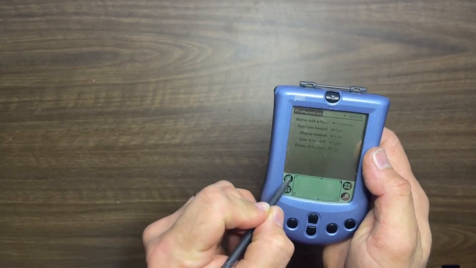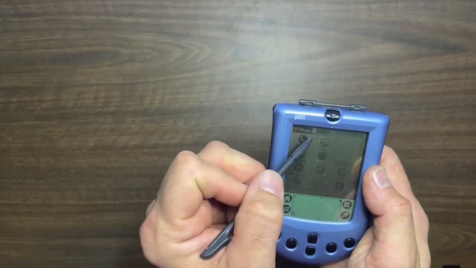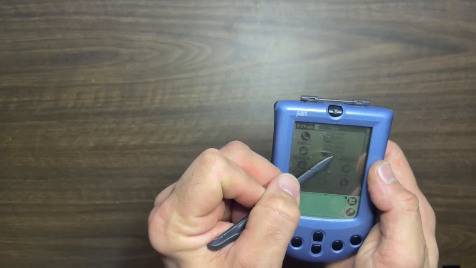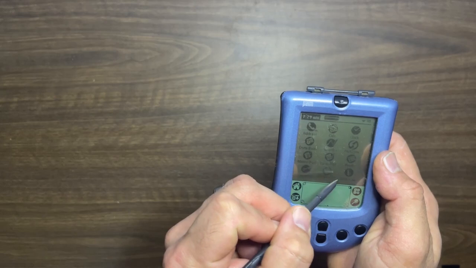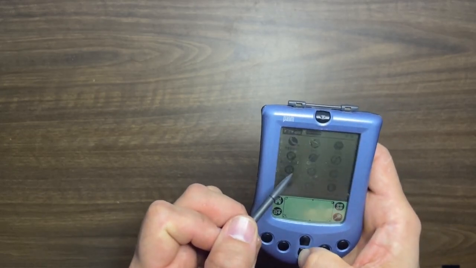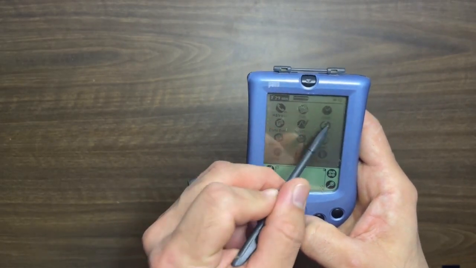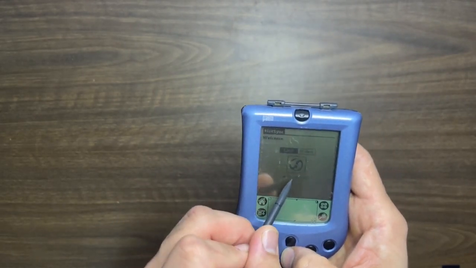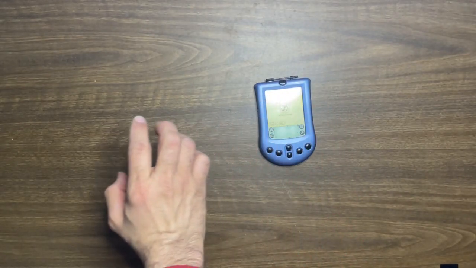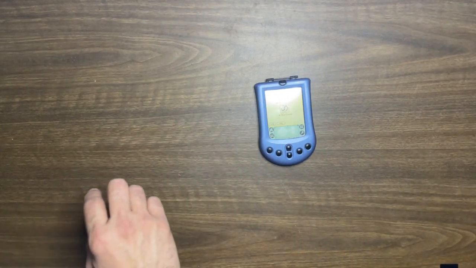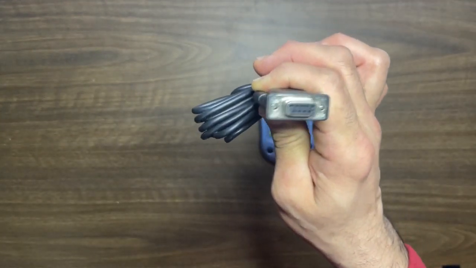Now, if we go back home, there's all your different categories. There's your welcome. Hot sync would be when you sync it to your computer. And believe it or not, this thing has a serial connector.